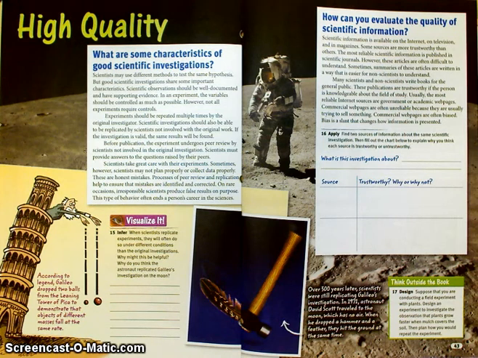This would be the journal or the publication that a scientist would put his work in. For instance, the Journal of the American Medical Association, or a lot of your sciences have specific journals, the Journal of Soil Science or something like that. Okay, so the most reliable scientific information is published in scientific journals.